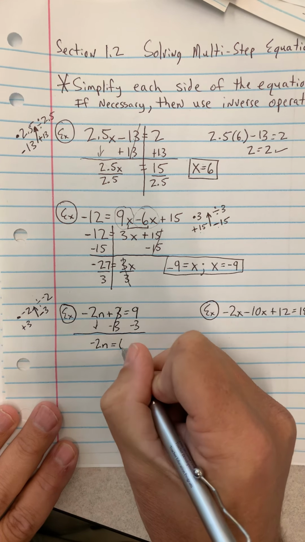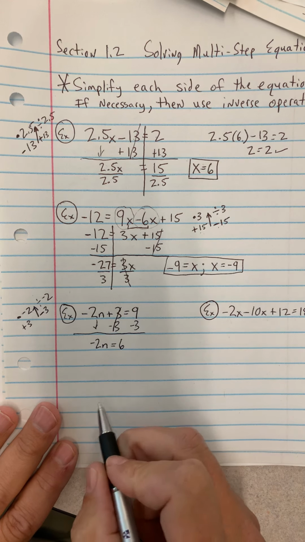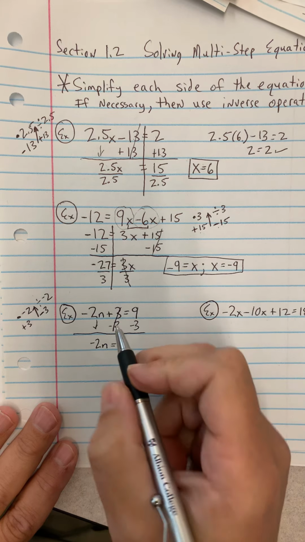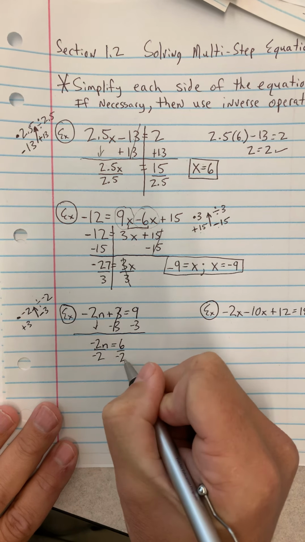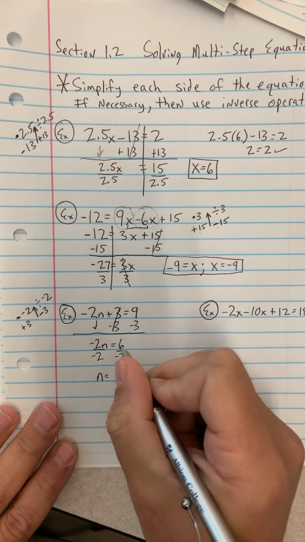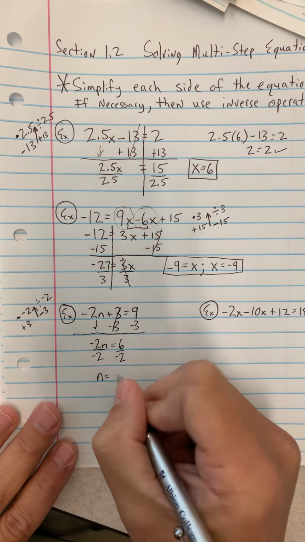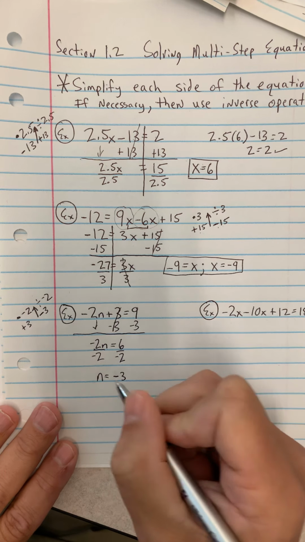That's what I'm looking for. 9 minus 3 is 6. And now I've just got my one step to finish. n is being multiplied by -2. You need to divide both sides by -2, which leaves me with n equal to 6 divided by -2. A positive divided by a negative is a negative. 6 divided by 2 is 3.